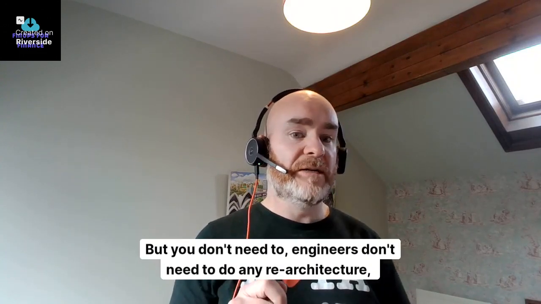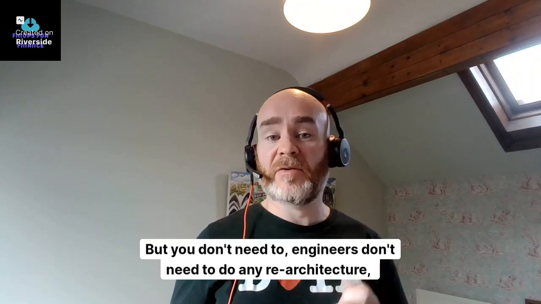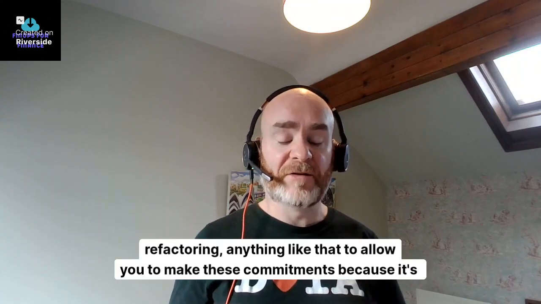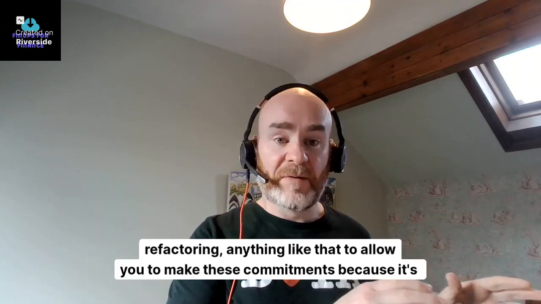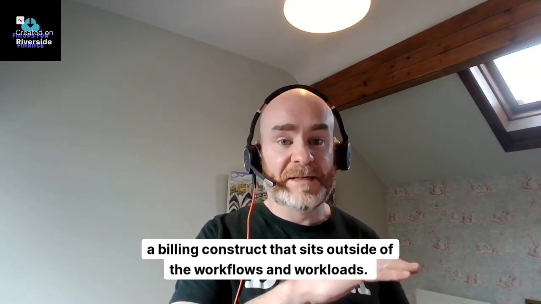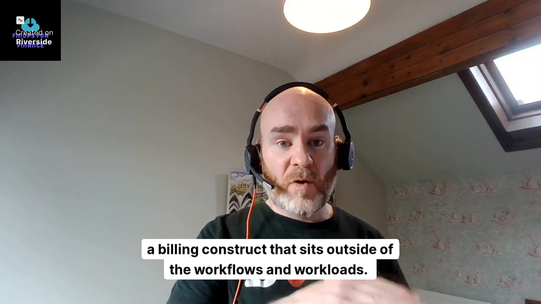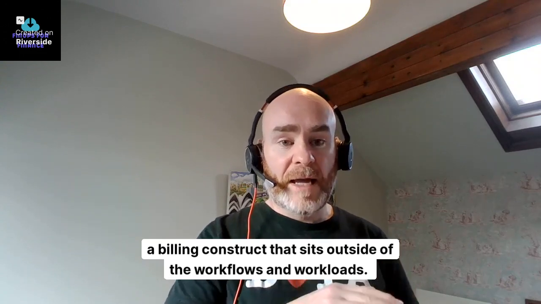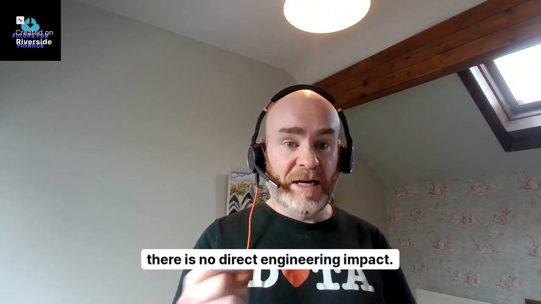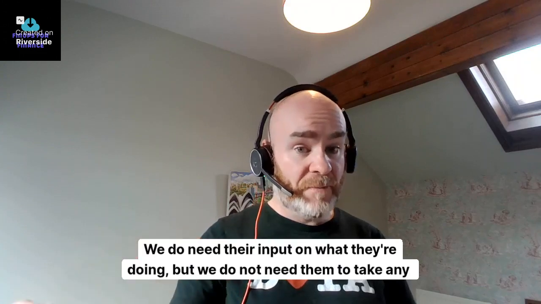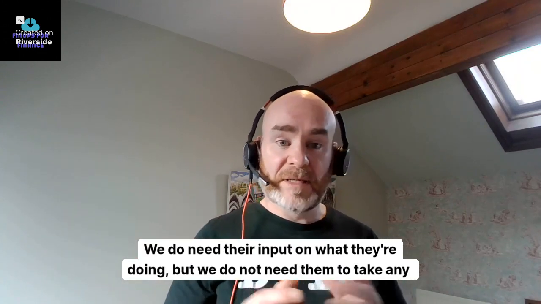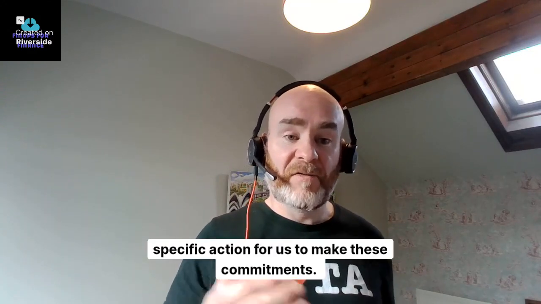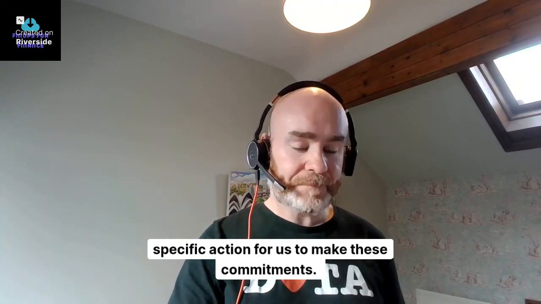Engineers don't need to do any re-architecture, refactoring, anything like that to allow you to make these commitments, because it's a billing construct that sits outside of the workflows and workloads. There is no direct engineering impact. We do need their input on what they're doing, but we do not need them to take any specific action for us to make these commitments.